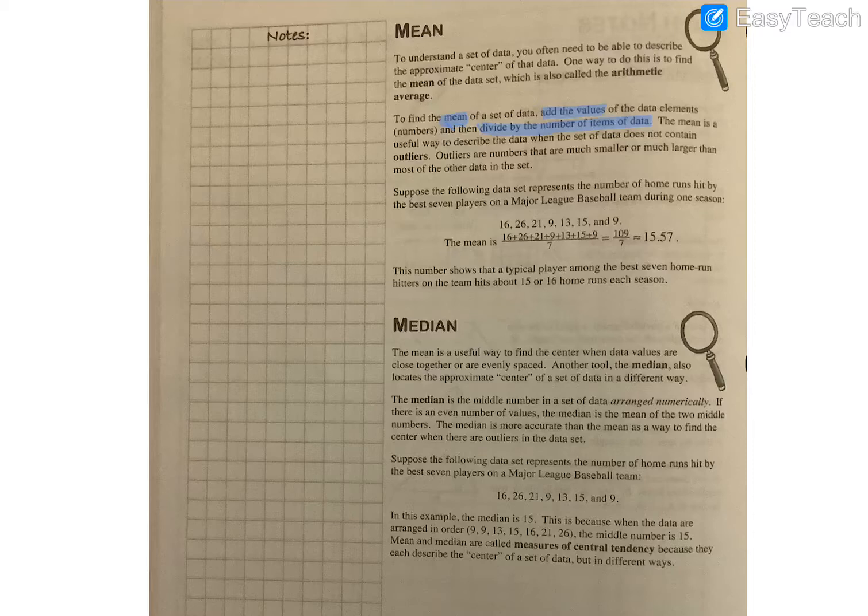Okay, so if we look at the example down here, we added up all these numbers, and then you divide by 7 because there's 1, 2, 3, 4, 5, 6, 7 numbers. And this would give you the mean, which is also known as the average. Okay, so mean and average mean the exact same thing.